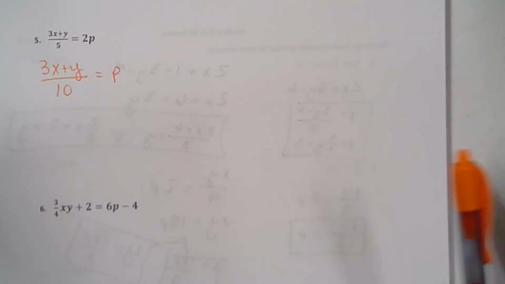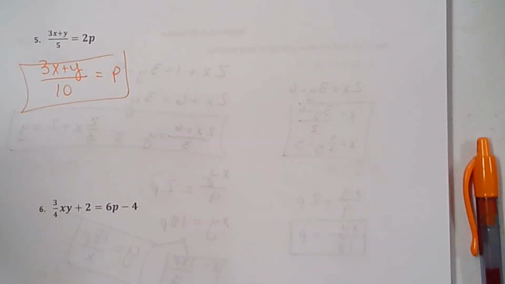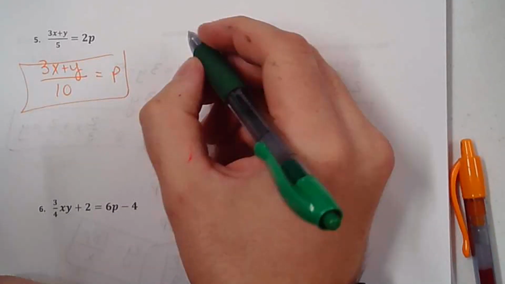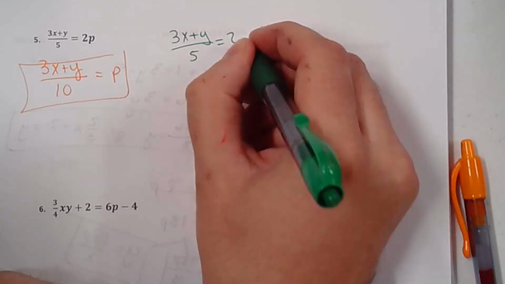You missed the demonstration earlier. It was much better. All right, so now we're here. That's p on its own. Let's get x on its own next because y. Actually, we'll do y. So 3x plus y over 5 equals 2p.